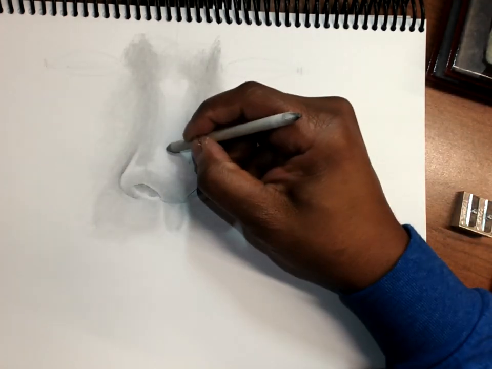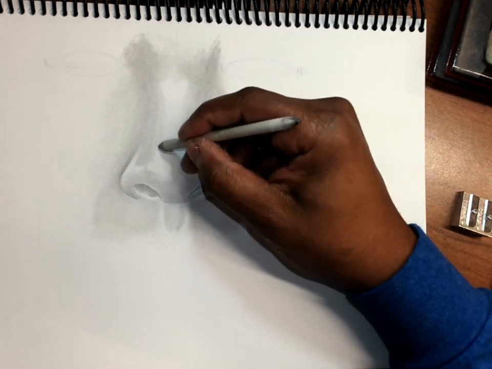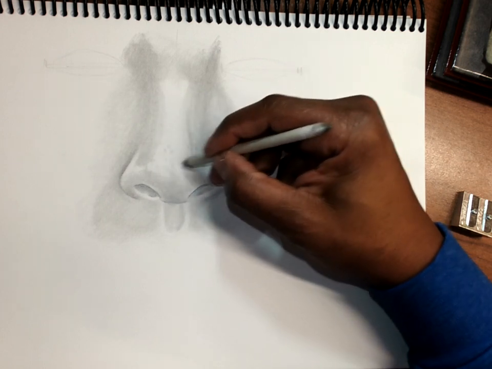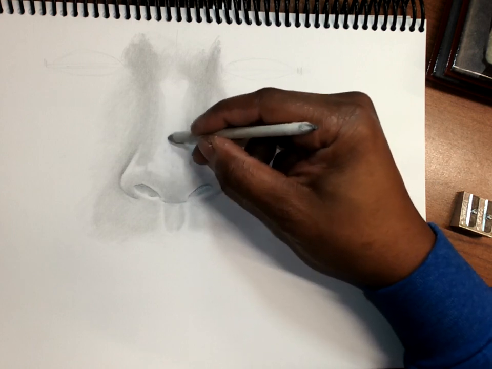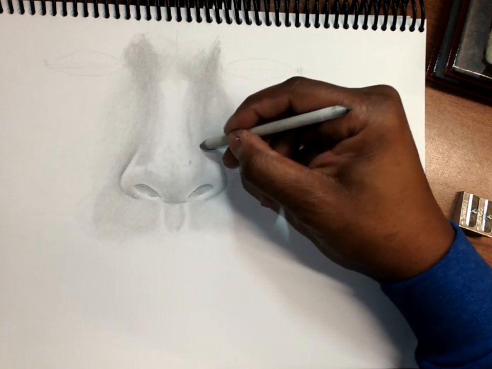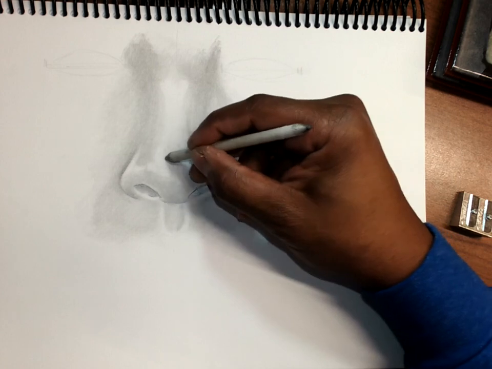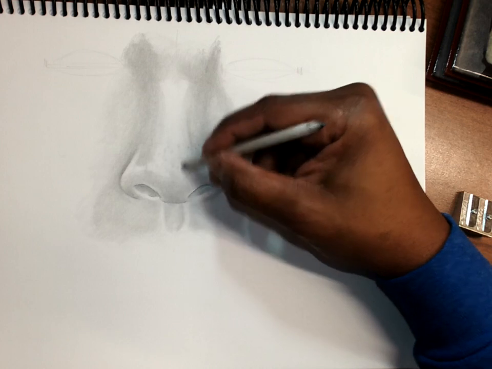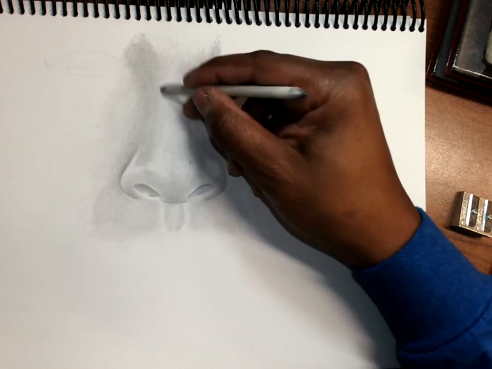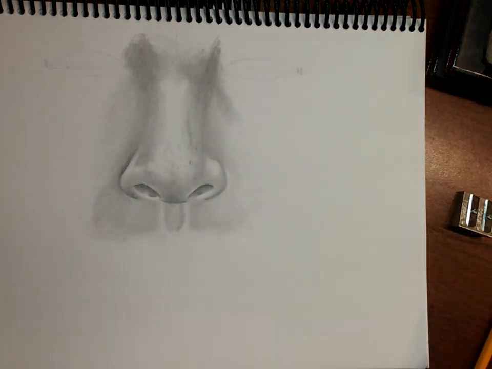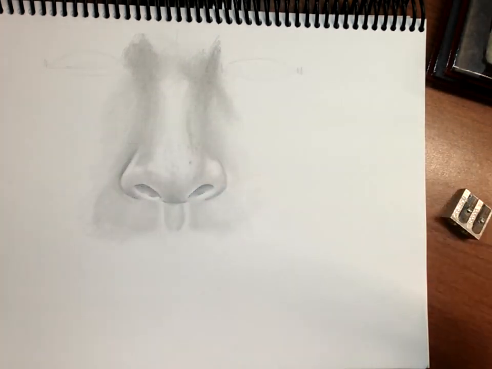Sometimes people with freckles have lighter freckles and darker freckles. So the blending stump can be a good tool to add in some of those details as well, if you want to add those in there, so they can be kind of soft, not so obvious. And you pretty much have a human nose.